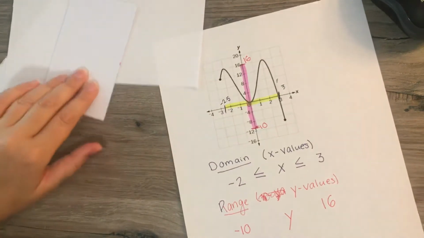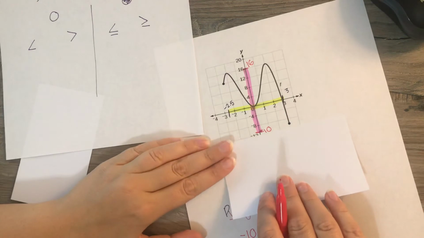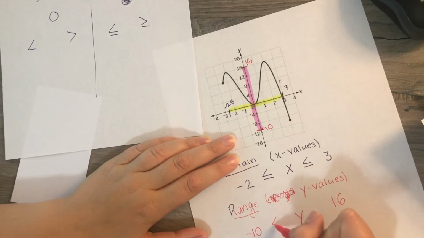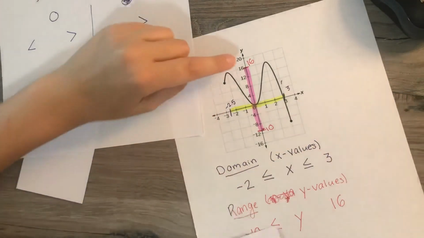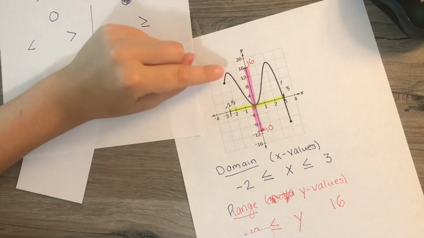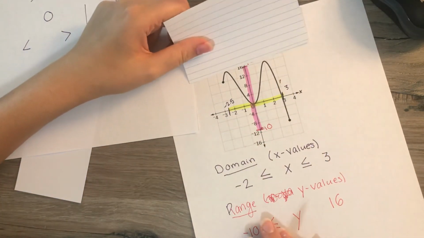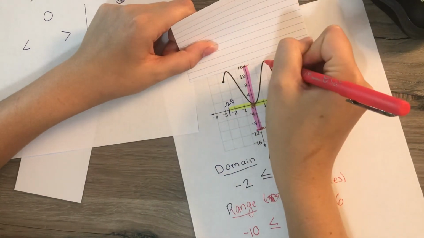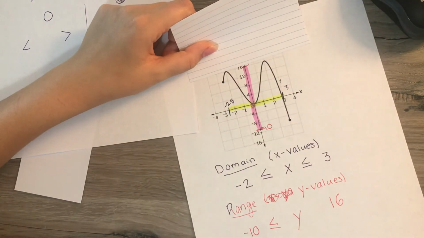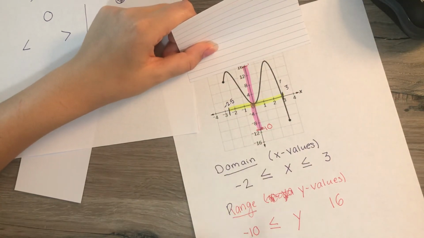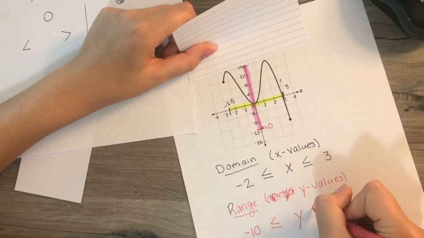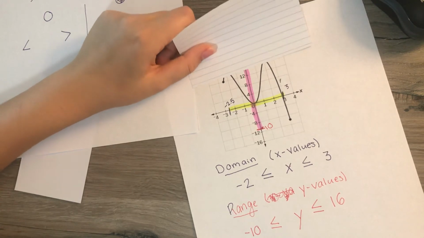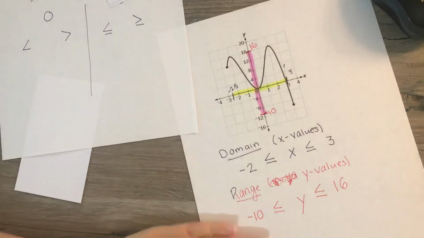Okay, now let's go to the bottom of our graph again. At our smallest y value point, I have a closed circle. So once again, I'm going to use less than or equal to. At my biggest y value point, I don't have any circles or any dots. Since this point right here does not specify that it is an open circle, we are going to assume that it's a closed circle and it is included in our graph. If it doesn't specify otherwise, we are assuming that it is included in our graph.